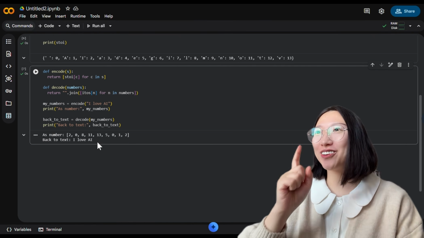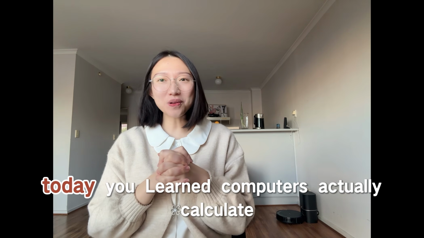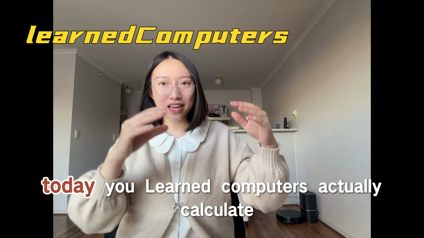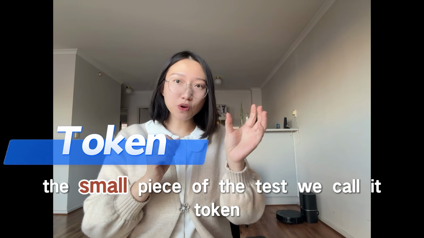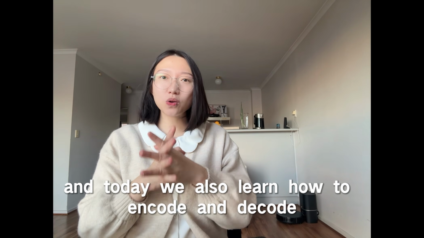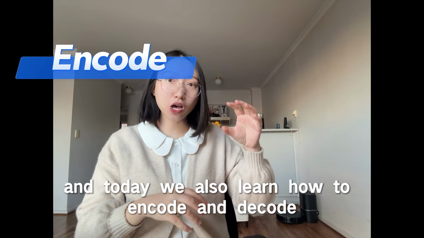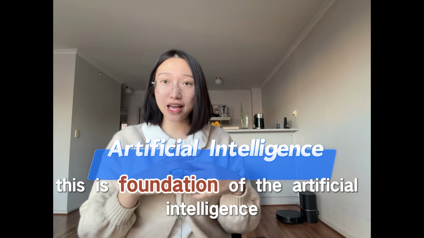Good on you! Let's look at what you learned today. Today you learned computers actually calculate the numbers rather than the text itself. The small piece of the text we call a token. And today we also learned how to encode and decode. This is the foundation of artificial intelligence.